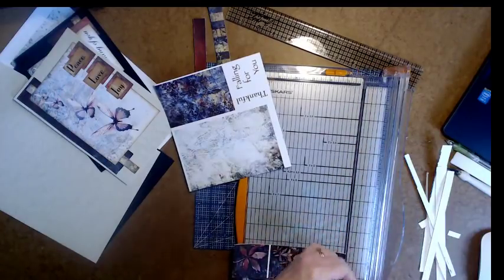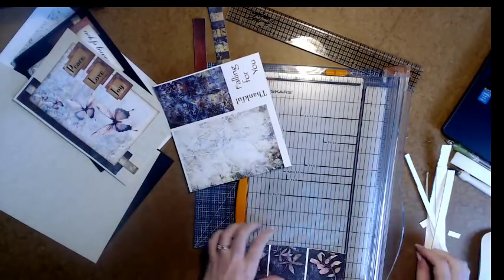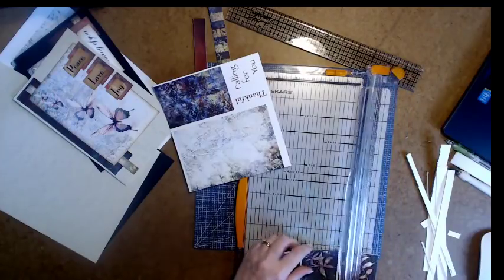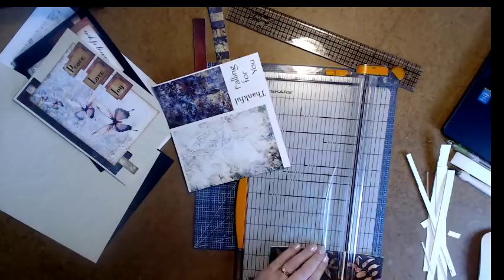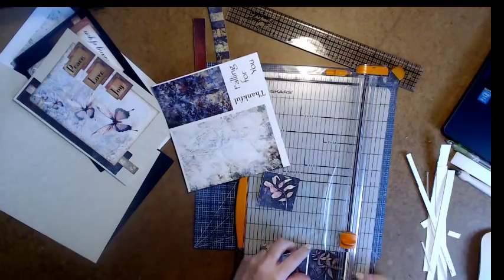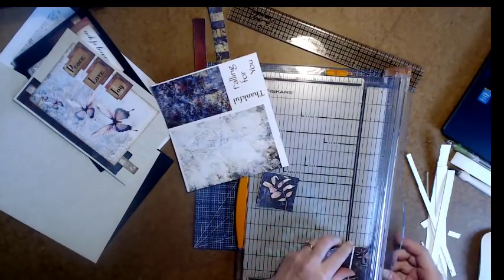And I'm trying to remember what this size card is called. I had it all listed out somewhere, but I don't recall exactly what size, whether it's A4, A7, something like that.